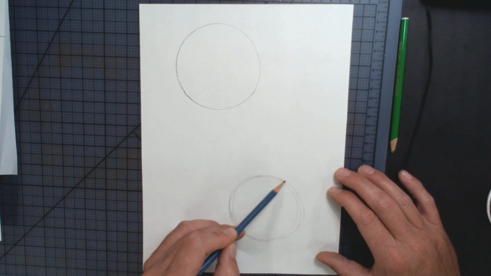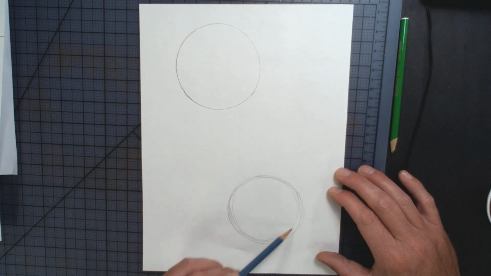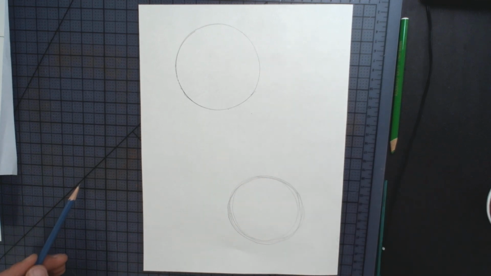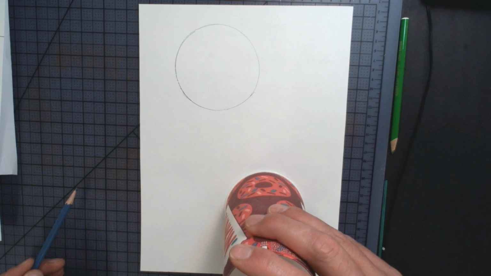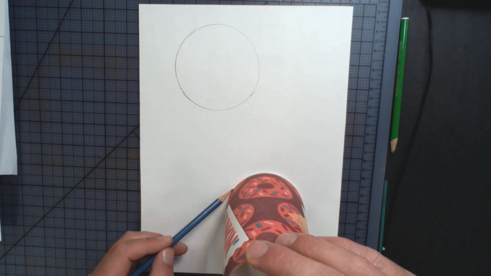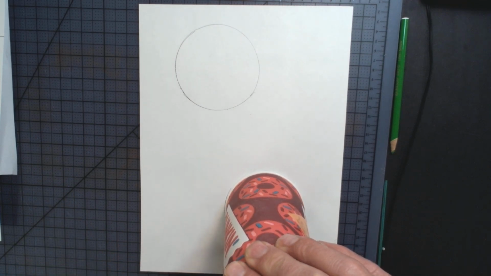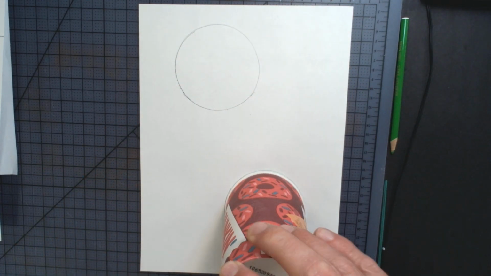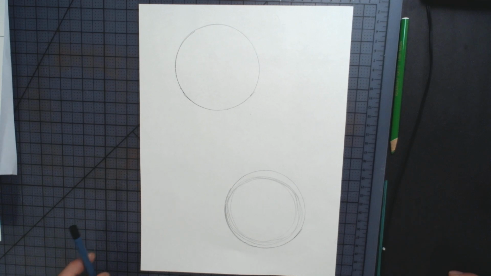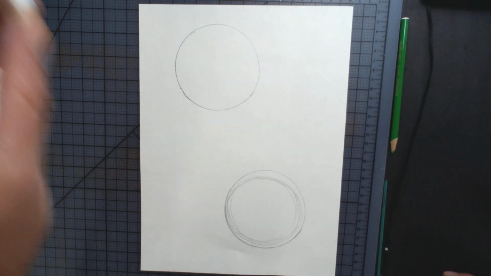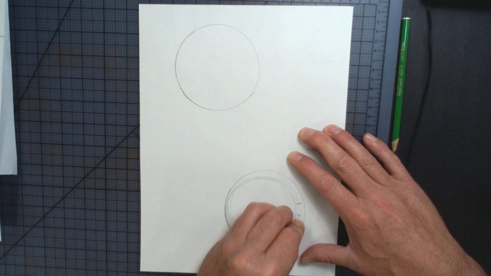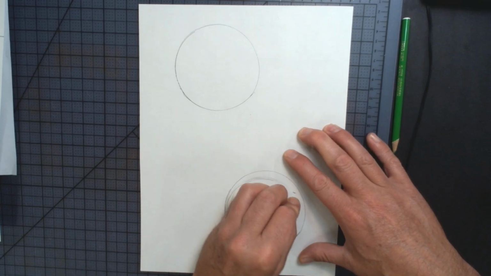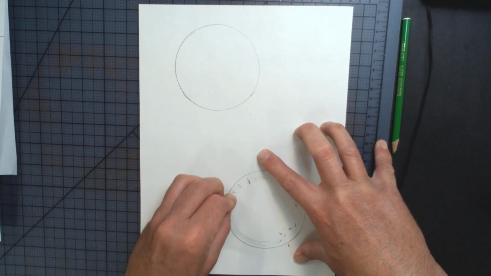Remember, draw very lightly, and we'll see how close I got to that same size with this template. Okay, a little small and a little lopsided, but if you don't have anything, then that works just as well. It's the best we can do.